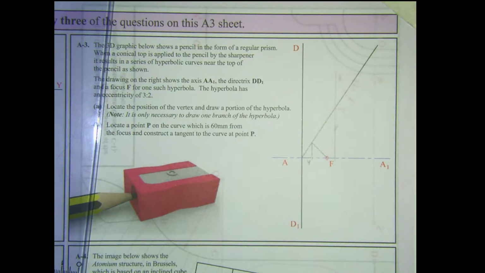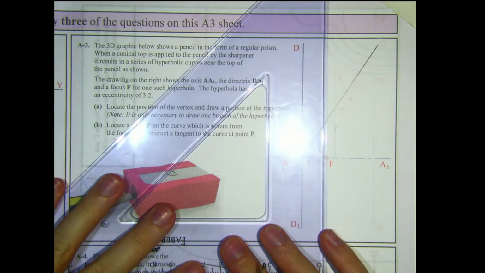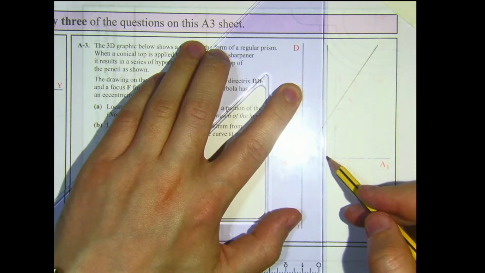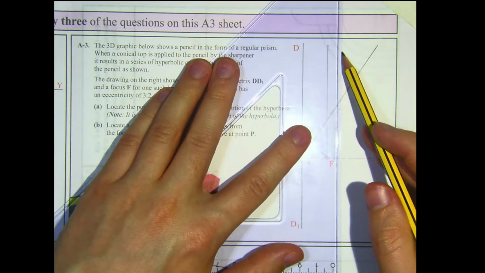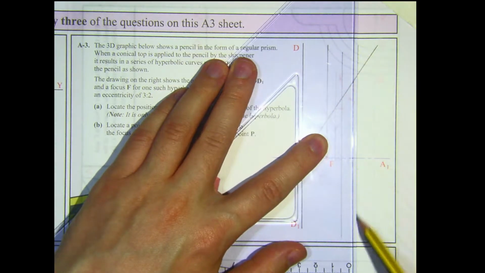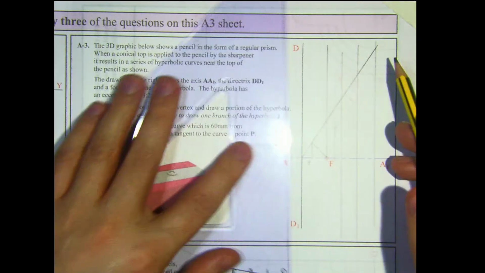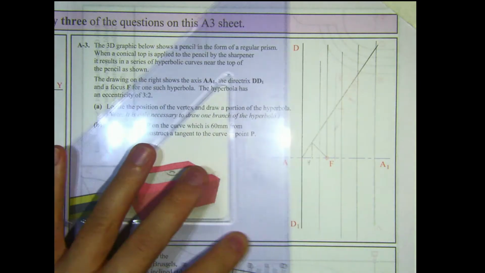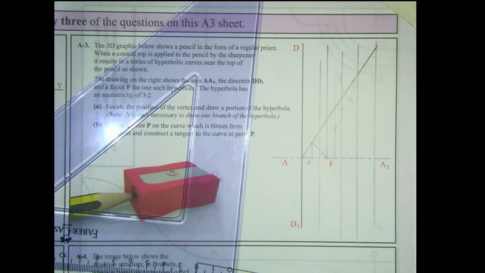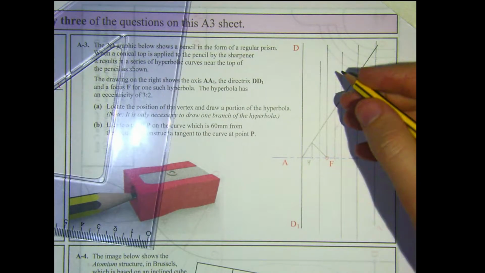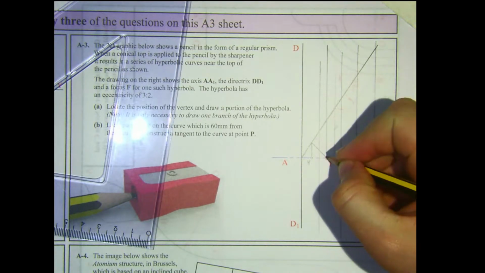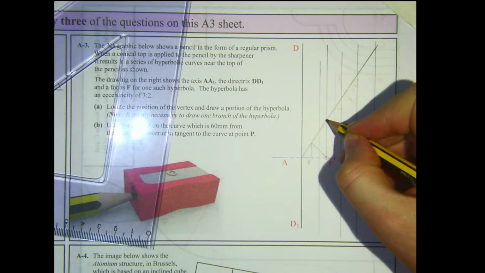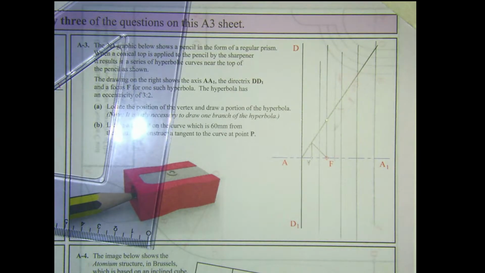So what we're going to do now is take a line through the focal point. So just do it above. And I'm going to take a number of random lines then, and do one or two in between the vertex and the focal point as well. Each time we have one point on our curve, so that's going to be where the line directly above the focal point touches the eccentricity line. That's a point on the curve.